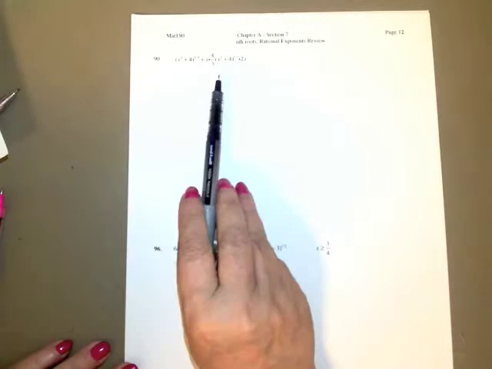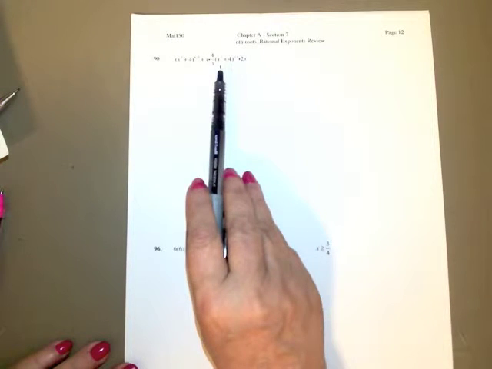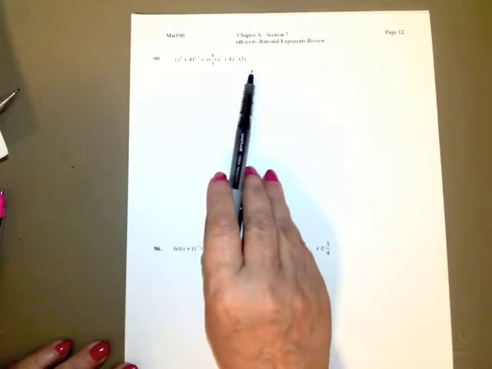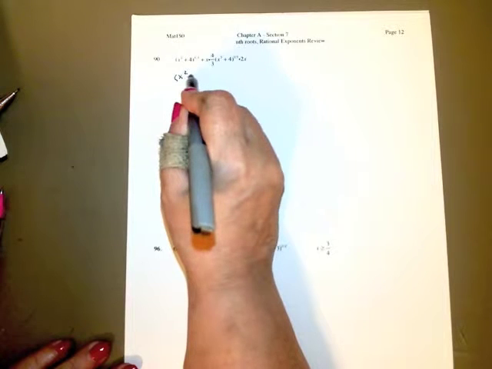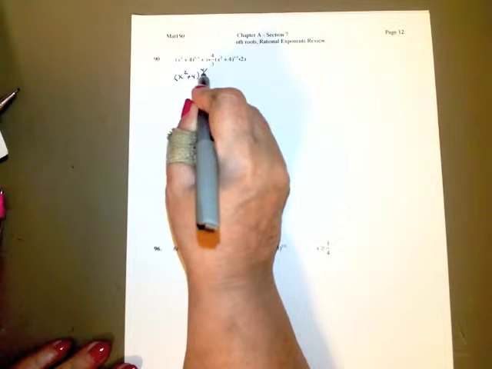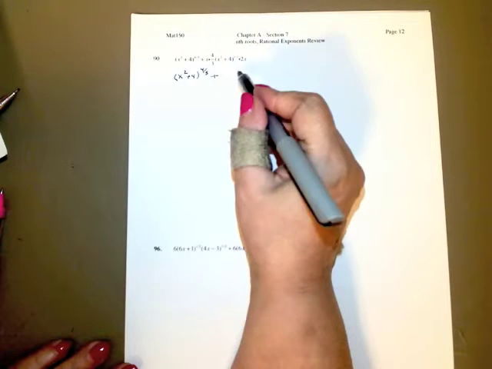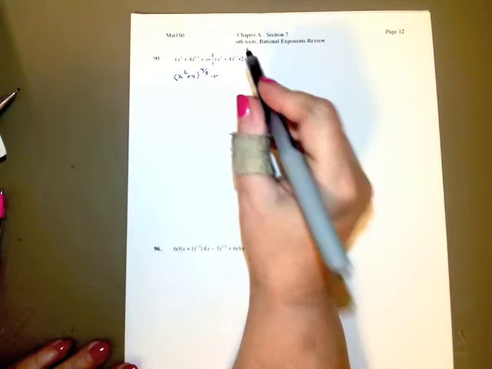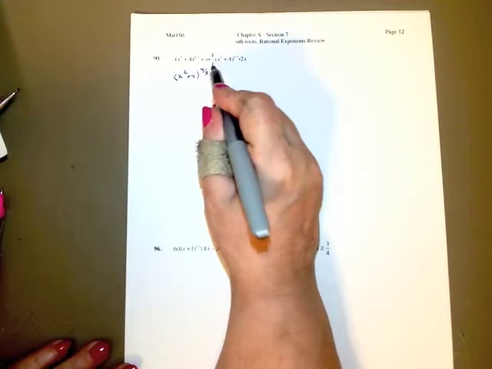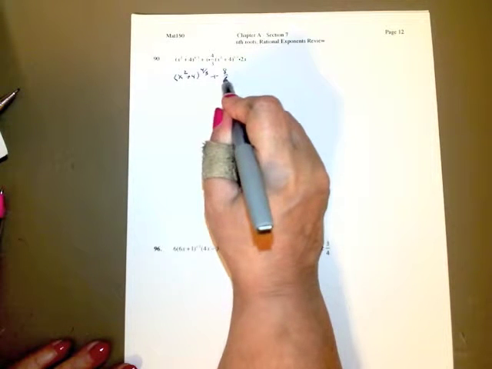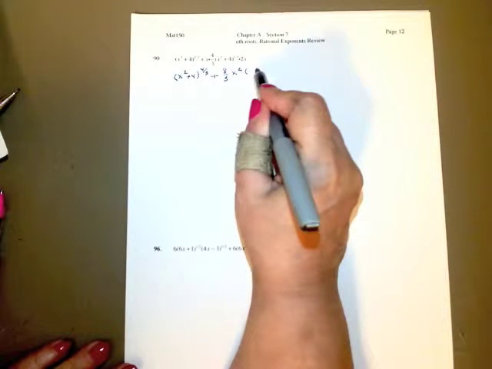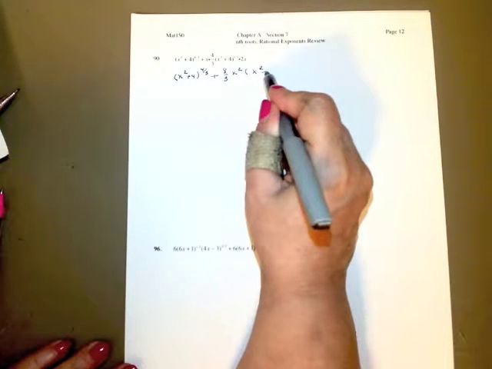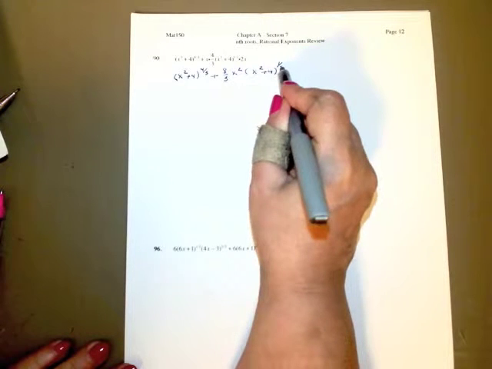So if I take a look at what's going on right here, it would be nice if I could just clean this up. So I'm going to go ahead, and this is still x squared plus 4 to the 4/3 plus, I have a 2x, an x, and a 4/3. So 2 times 4/3 is 8/3. And then x times x is x squared. And this gives me an x squared plus 4 to the 1/3.